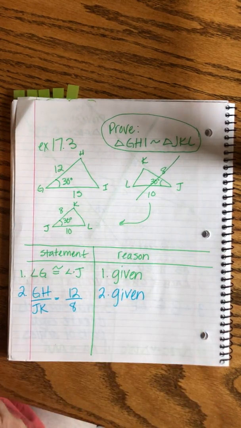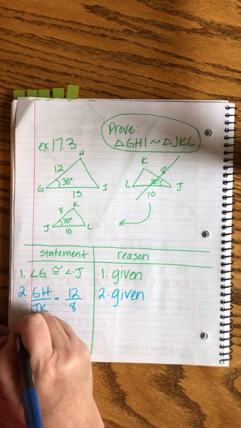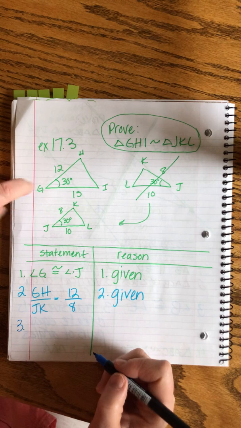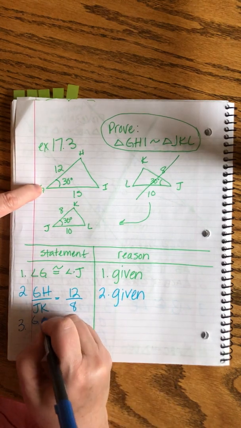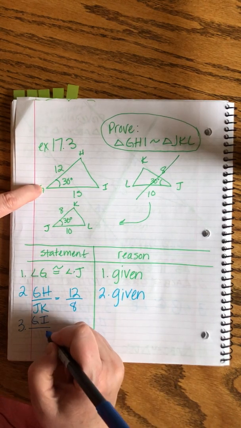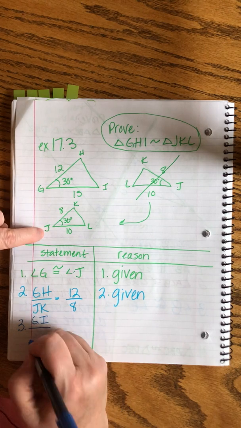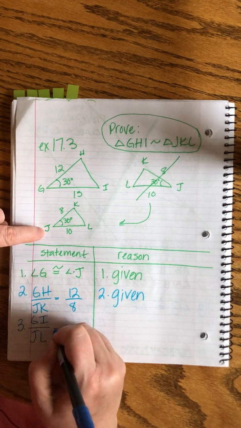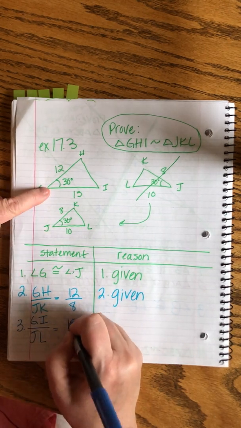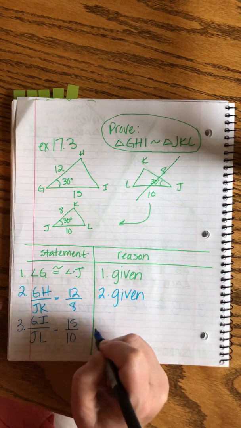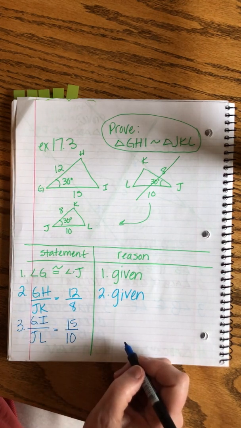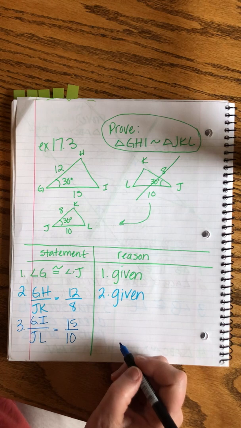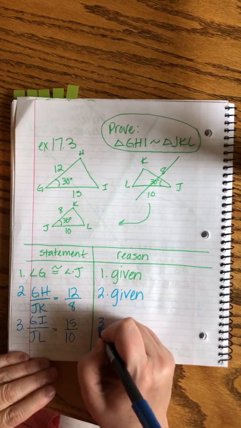And then, similarly, I'm going to create a proportion for another pair. This time I'm going to say GI over JL equals 15 over 10. I'm going really slow in this. This is all also given.